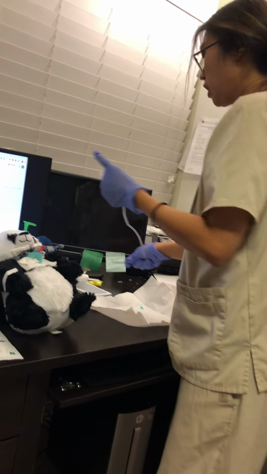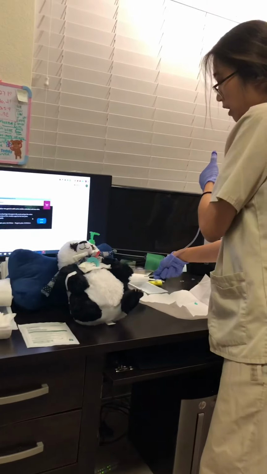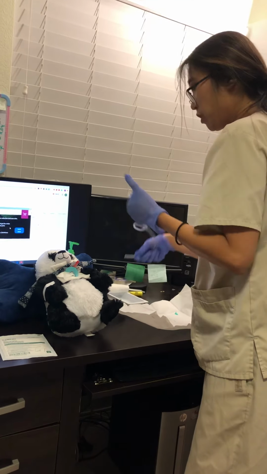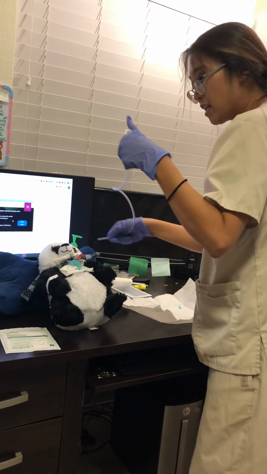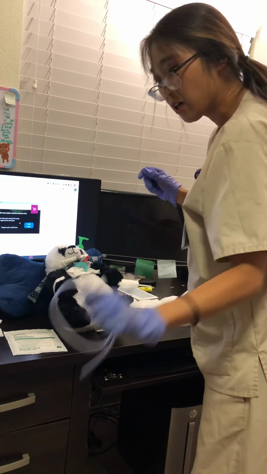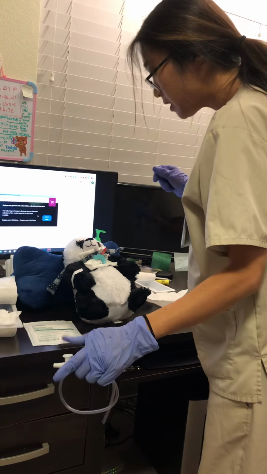Before you suction, you can also check the suction from here and make sure it works. In this case, it works. So then after that, I would discard my equipment.